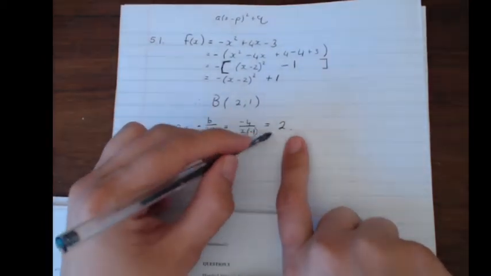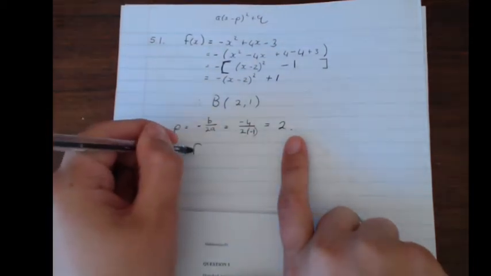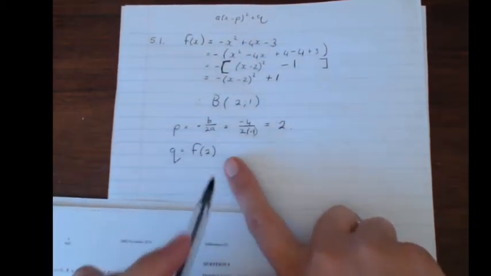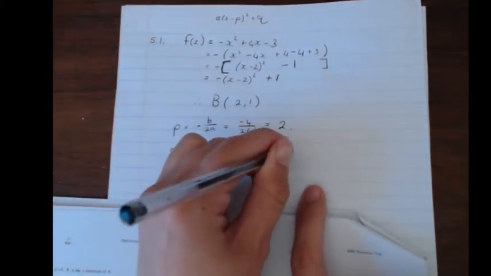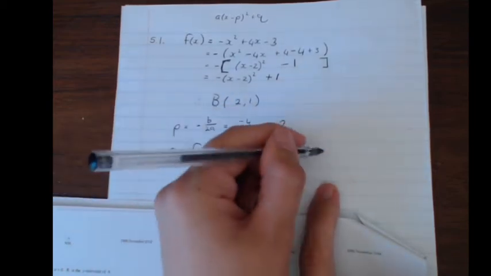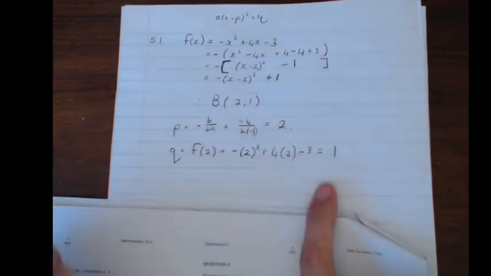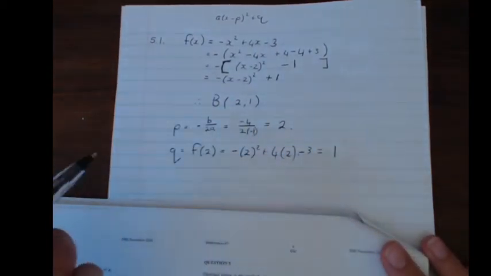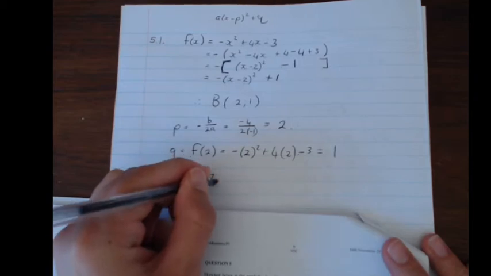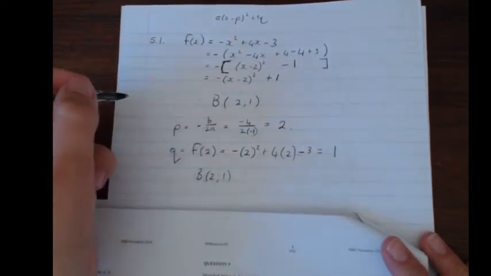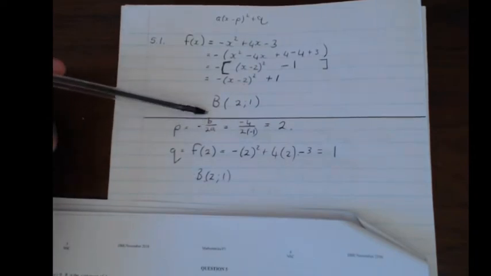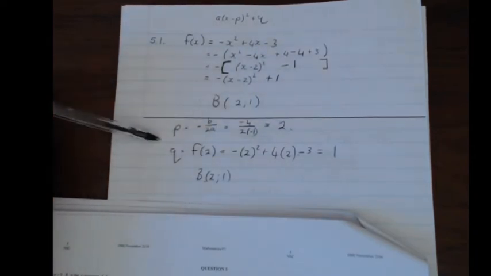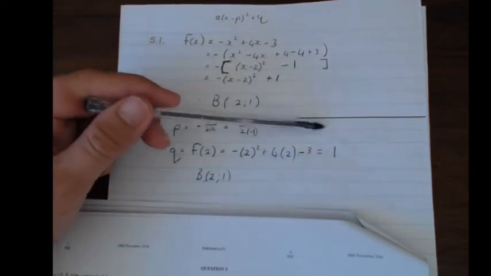And then to get the q value you can just substitute this p into the equation. So I'm going to take the function and substitute the p value in there, which is then -(2)² + 4(2) - 3, and you can check with your calculator, but you should get 1. Okay, so then the turning point is (2; 1), the turning point B. This is just two methods of doing the same thing. This is by completing the square, and this is by using -b/2a to get the p, substituting into the original equation to get the q, and that also produces the turning point.